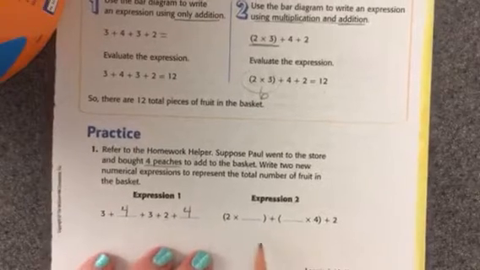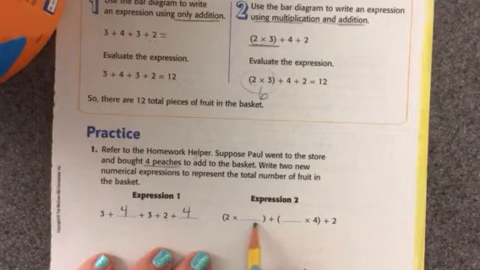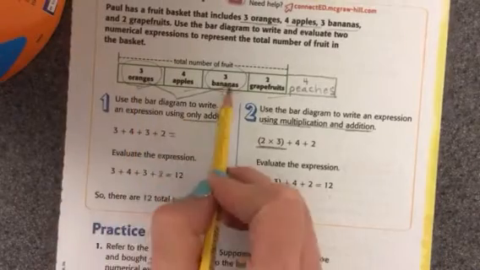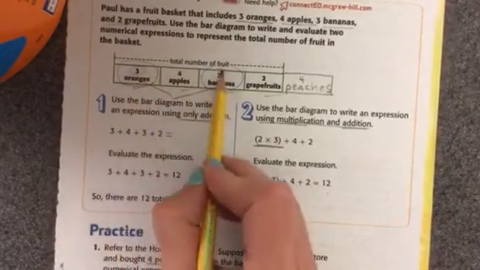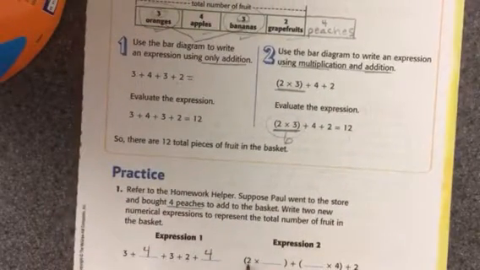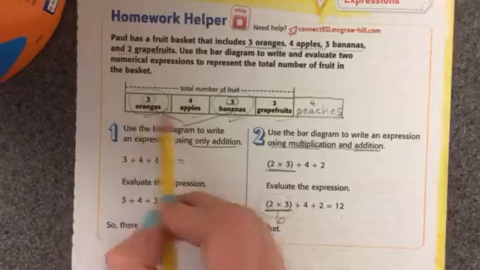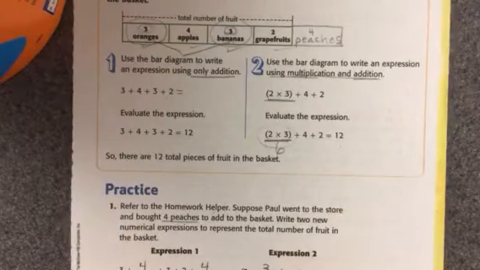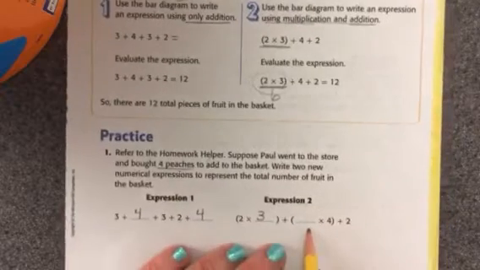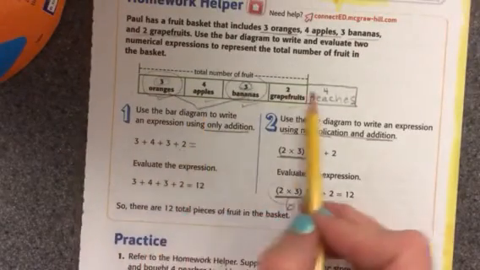Now the second expression, we need to use some multiplication. So we have 2 times something, and up here we had 2 times 3 because we had oranges and bananas that both had the number 3 in them. So you can see that they've already written the number 2 down. That means we have oranges and we have bananas. Now we look to see how many oranges and bananas we have. Well, there's 3 oranges and there's 3 bananas, so we write down 3. Now this time, oh, look at this. We have to figure out how many groups have 4. So if I look up here, I notice I have 4 apples and I have 4 peaches.